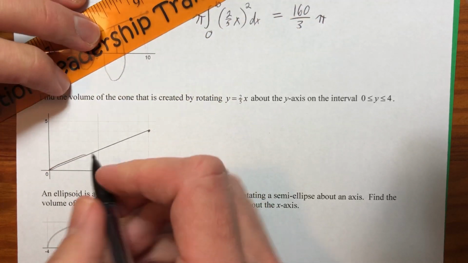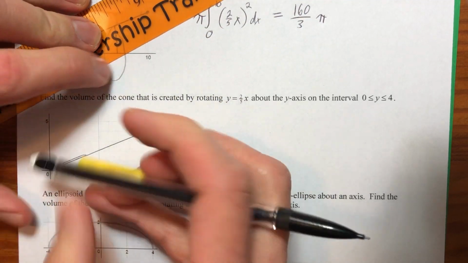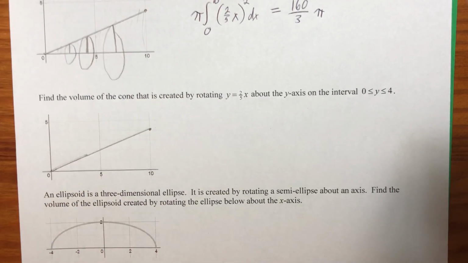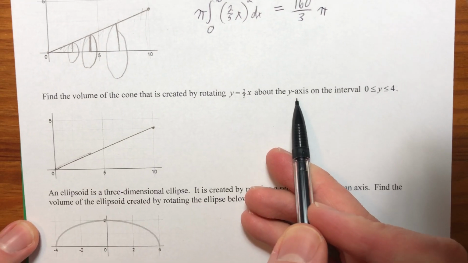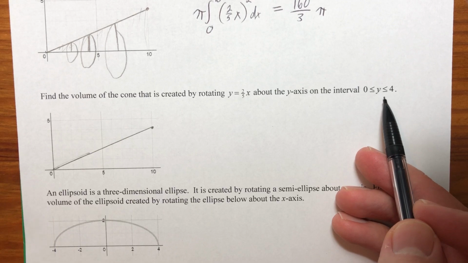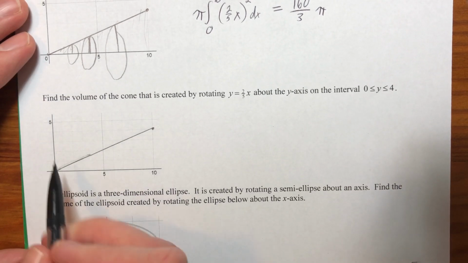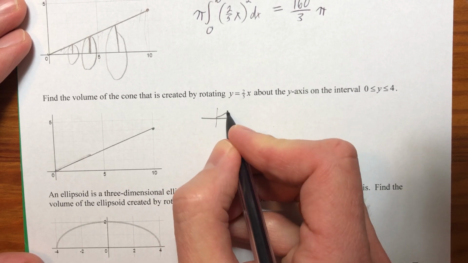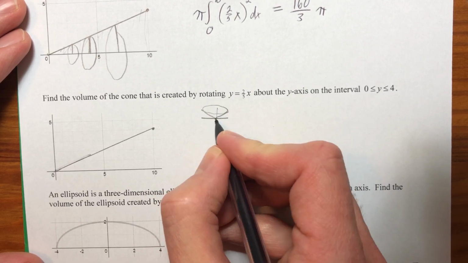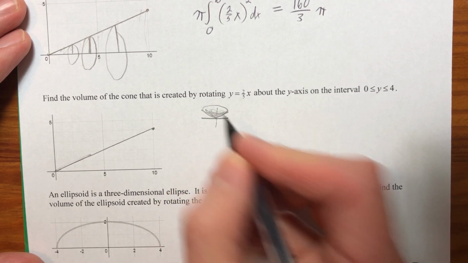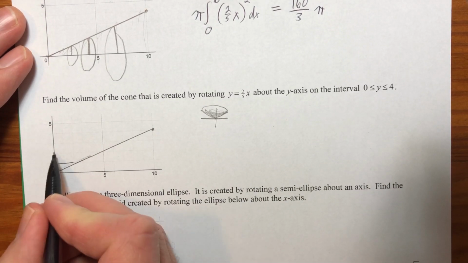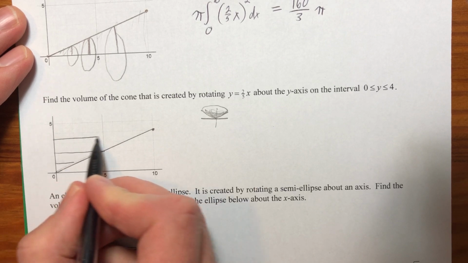All right, but now we're going to rotate. I'm going to erase that little line right there. We're going to rotate it around the y-axis on the interval from 0 to 4 on the y-axis, okay? So now we're going to take this and swing it around this way and we get this cone instead. So at any given point, this is the radius, or this is the radius, or this is the radius.